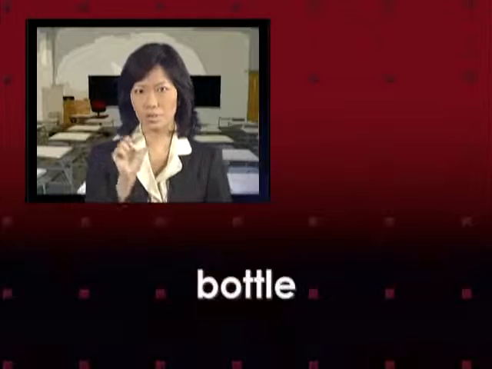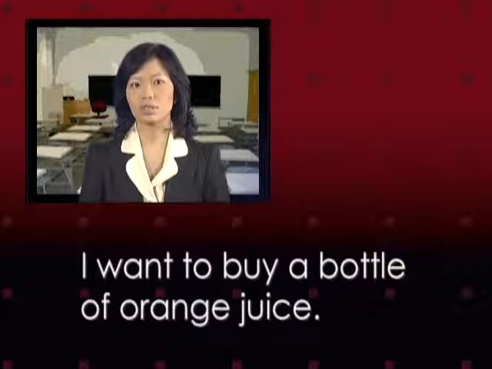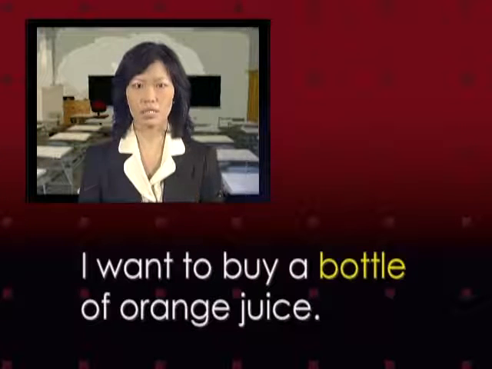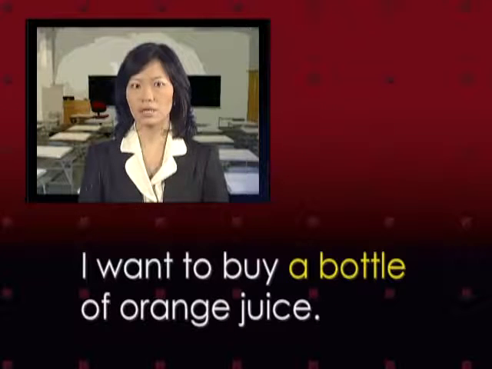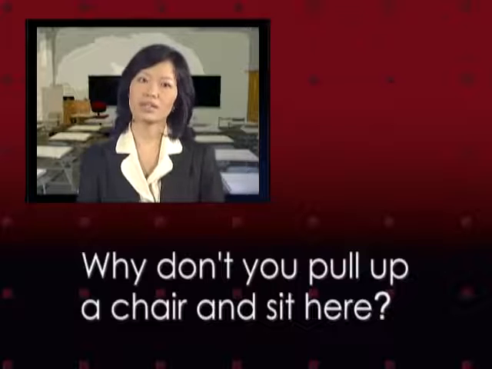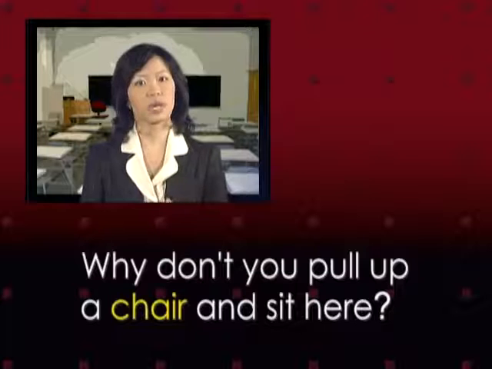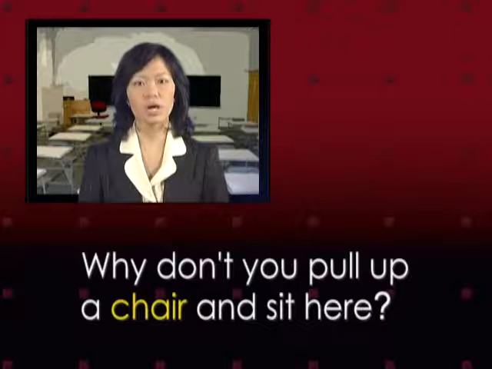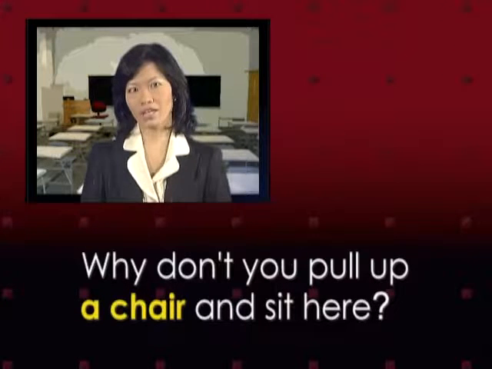We will begin by looking at countable nouns that don't start with a vowel. For example, bottle. I want to buy a bottle of orange juice. The singular noun bottle is countable, so we use a before bottle. Chair. Why don't you pull up a chair and sit here? Again, chair is a countable noun and it doesn't start with a vowel, so we use a before chair.